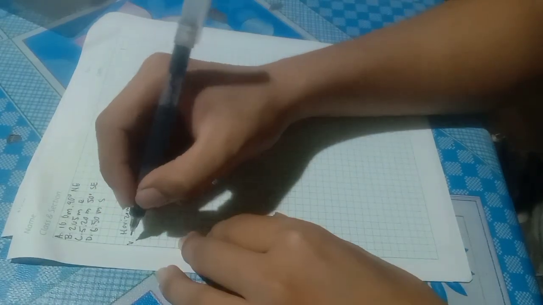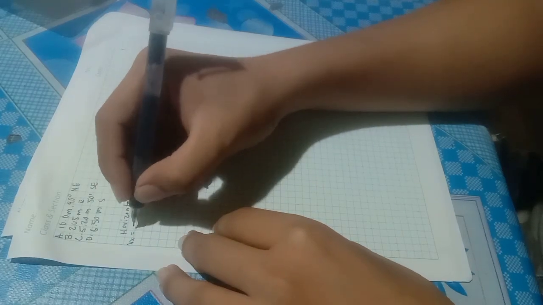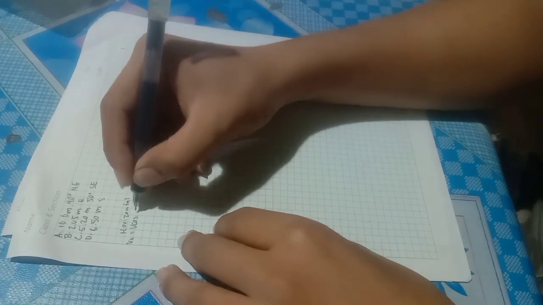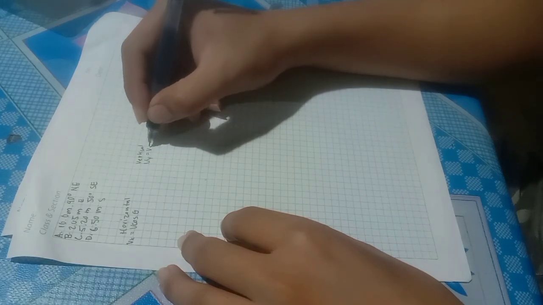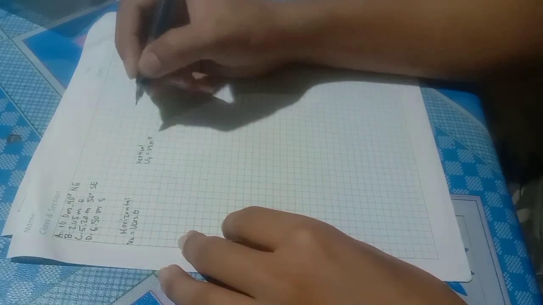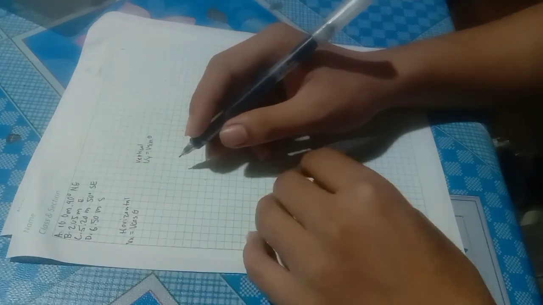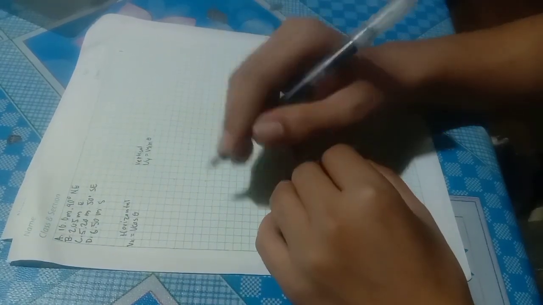The formula is Vx is equal to V cos theta, and Vy is equal to V sin theta. This is the formula to solve the horizontal and vertical.